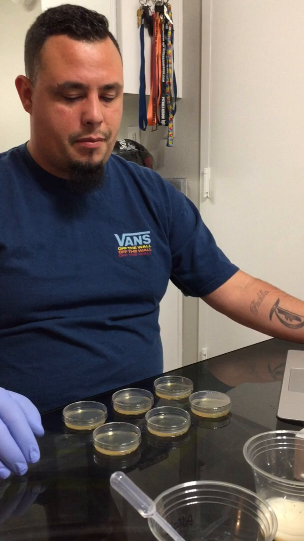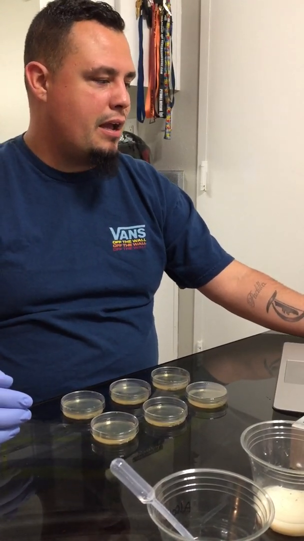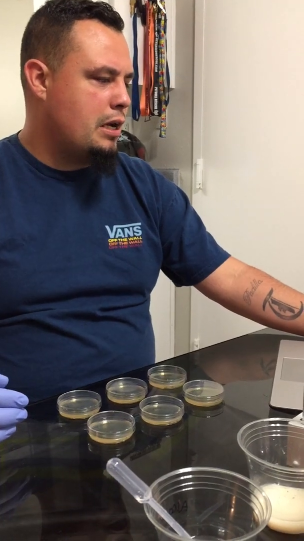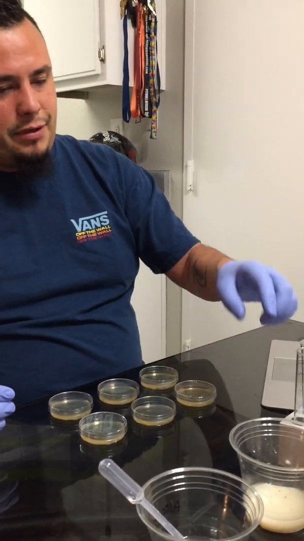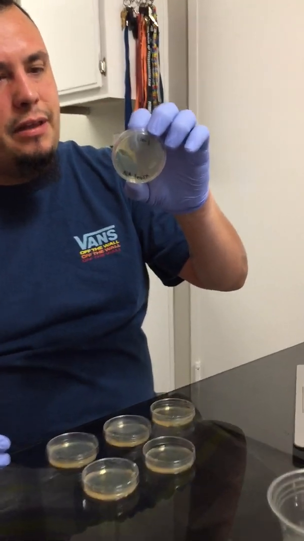We're going to be going over my microbiology week 2 lab. This is the bacterial enumeration, dilutions, and plate counts. I already went ahead and got our tubes ready. We have the tubes here and then my agar plates that I poured earlier today. They've been sitting a little bit.